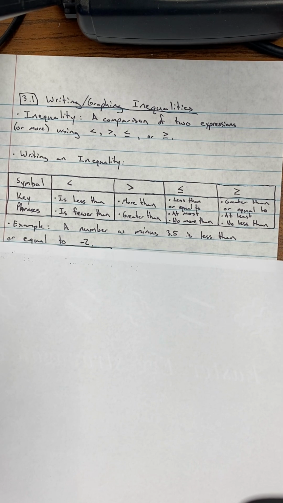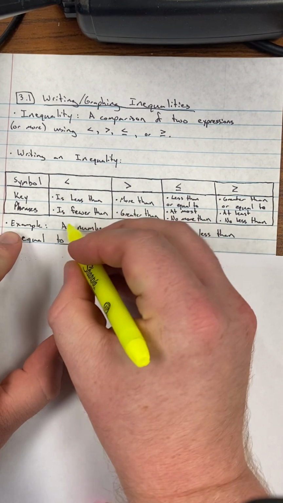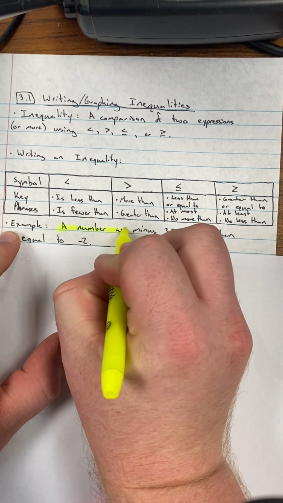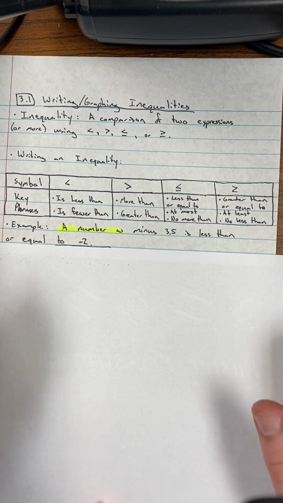So an example: a number W minus 3.5 is less than or equal to negative 2. I'm going to take out my highlighters for this, and we're going to highlight the things that correspond. First off, we have a number W. Okay, that's going to be my first piece.